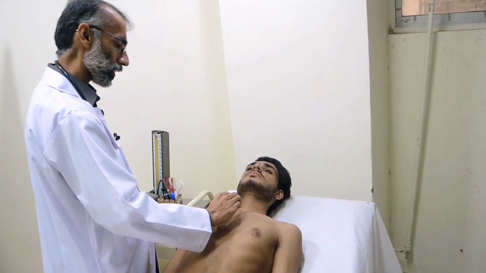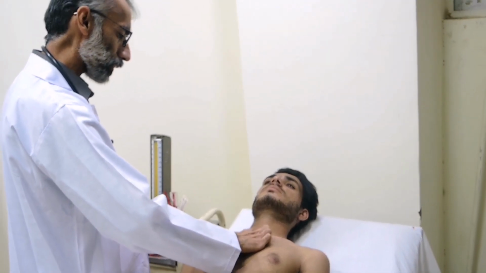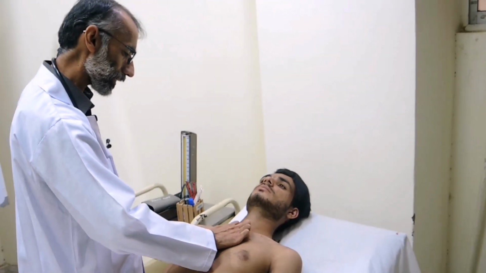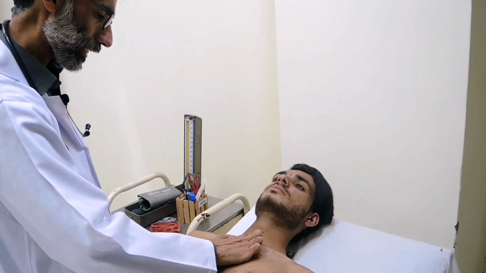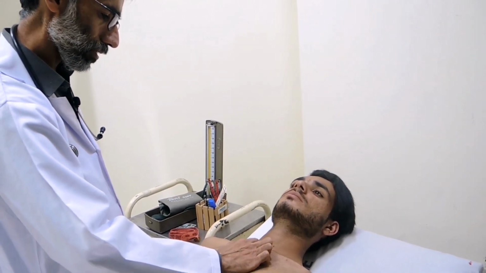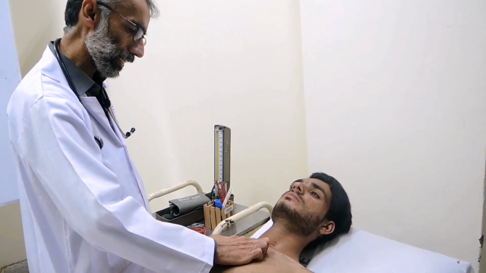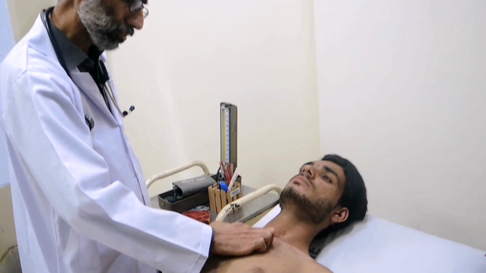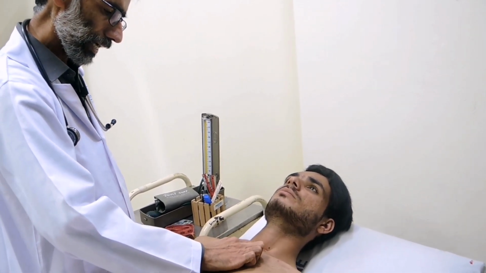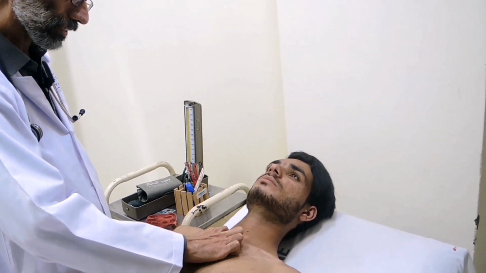Now assess the position of the trachea. Place the index finger in the suprasternal notch and feel the trachea in the midline. If the trachea is deviated, its edge will be felt. To confirm it further, place the index finger between the trachea and the clavicular head of the sternocleidomastoid muscle and assess this space on either side.